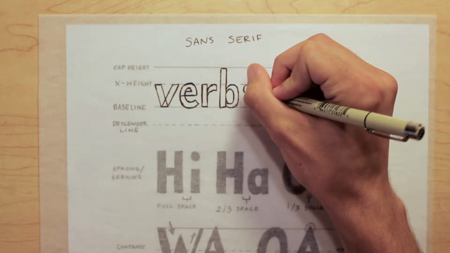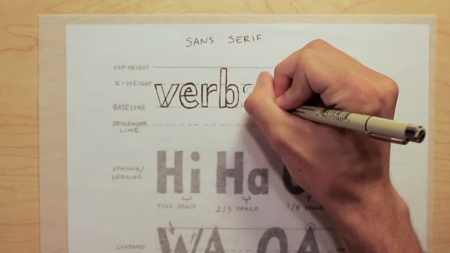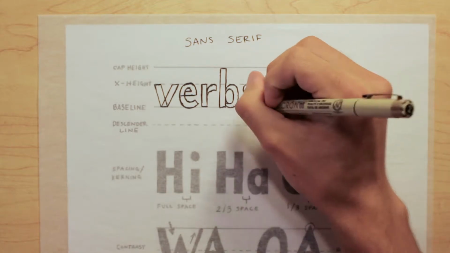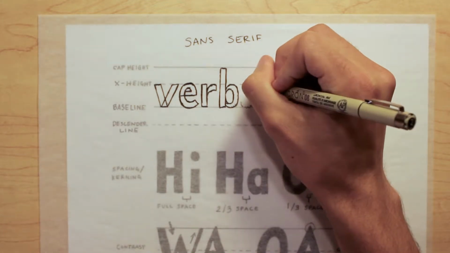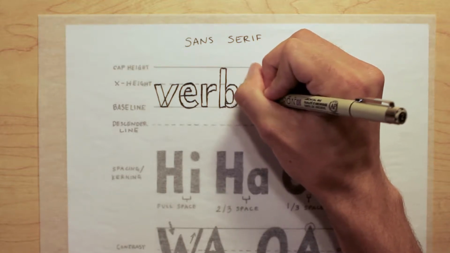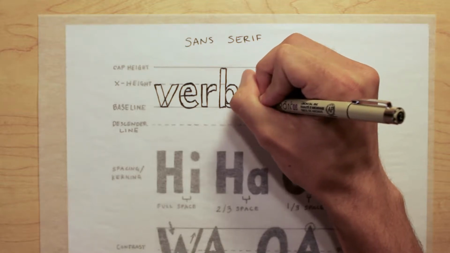So I draw a skeleton of the S. And then I go around that skeleton and keep that same width around.